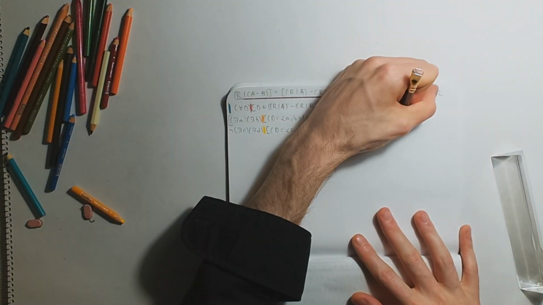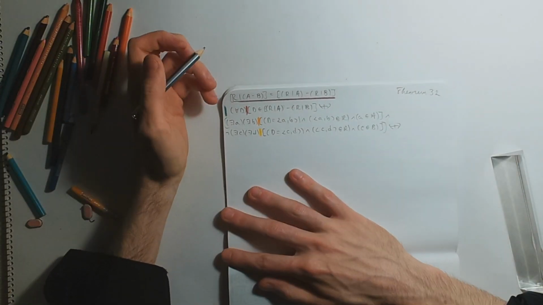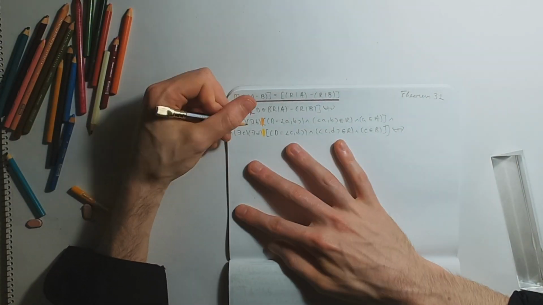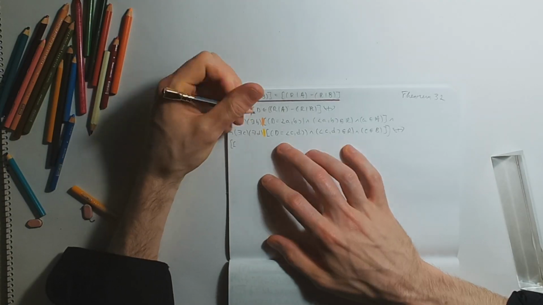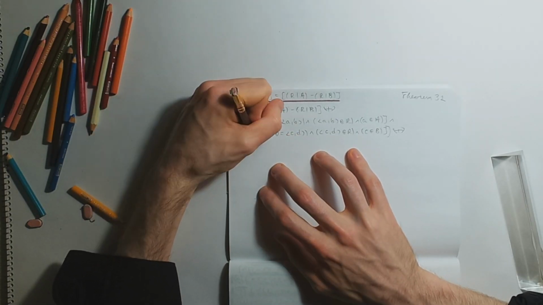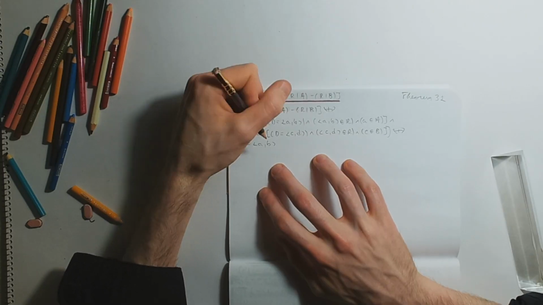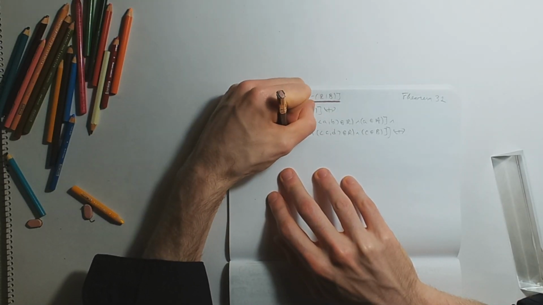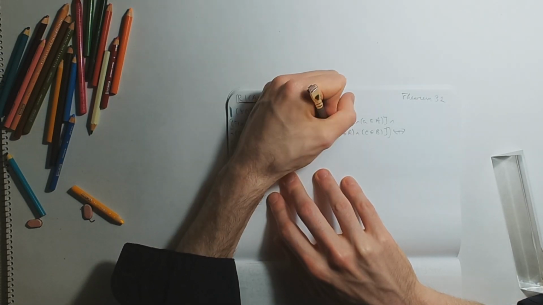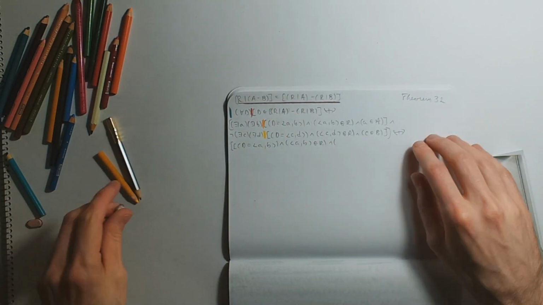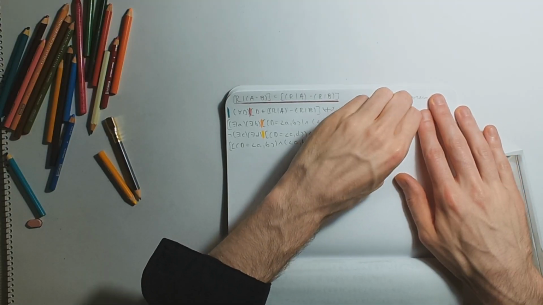Which is interderivable with, no, not interderivable. Forward derivable.